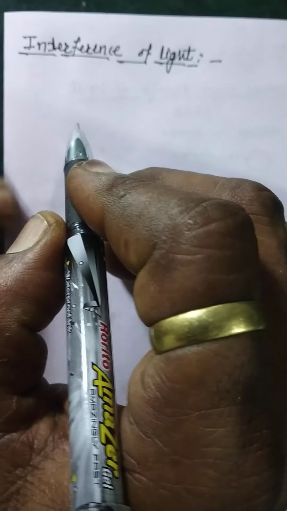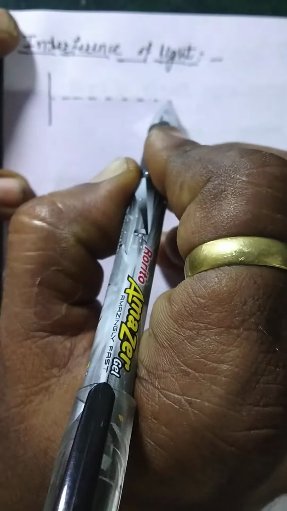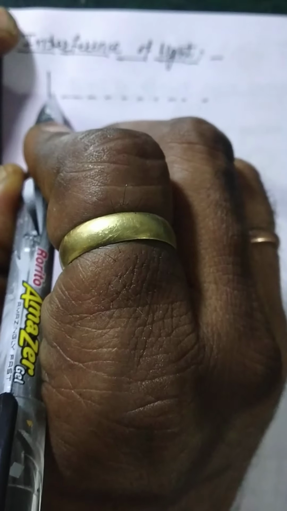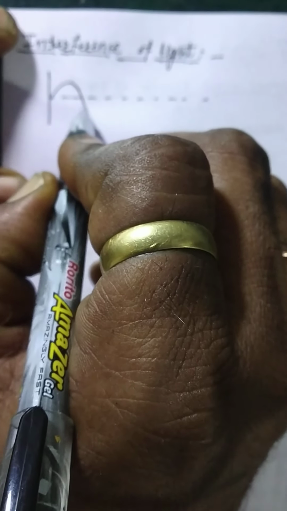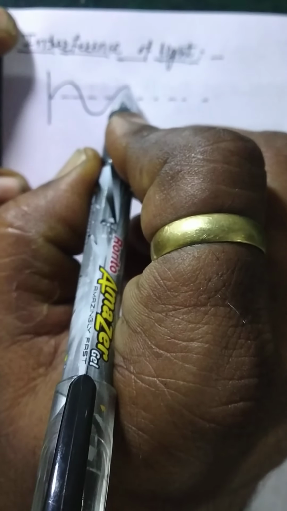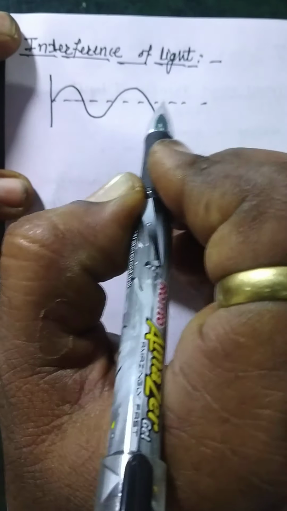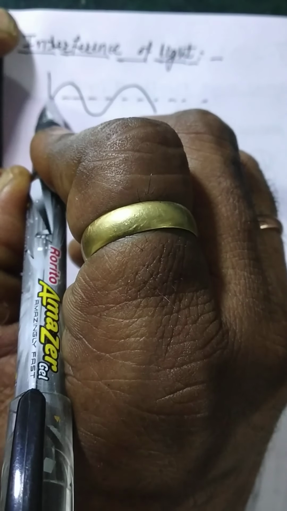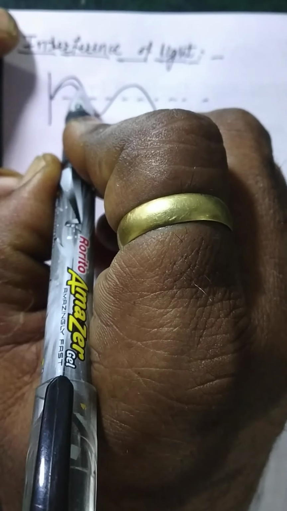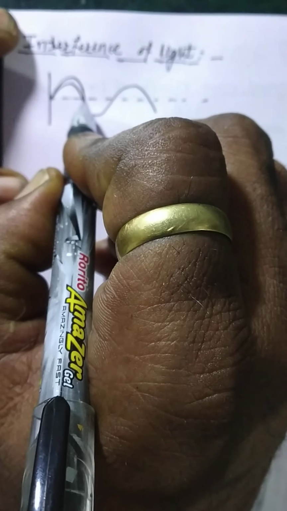Suppose this one as one wave travels along positive direction of x-axis like this. This one as one another wave like this.